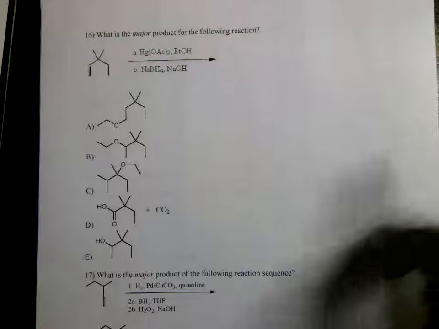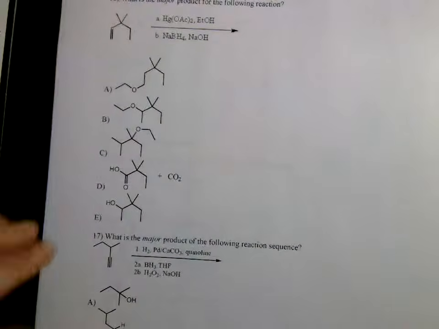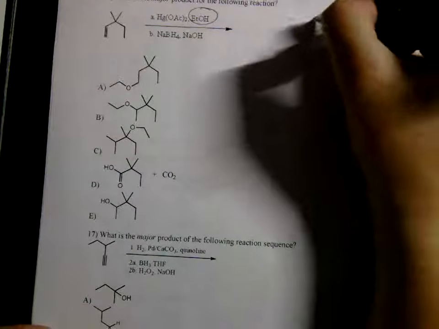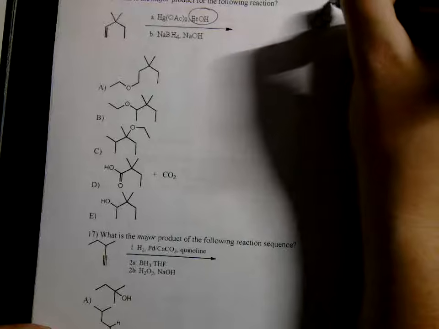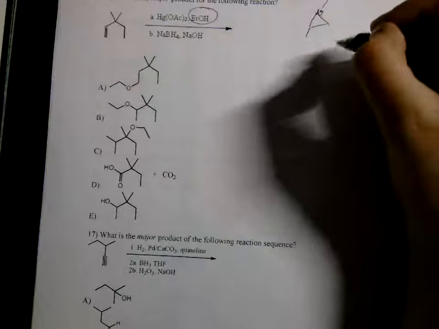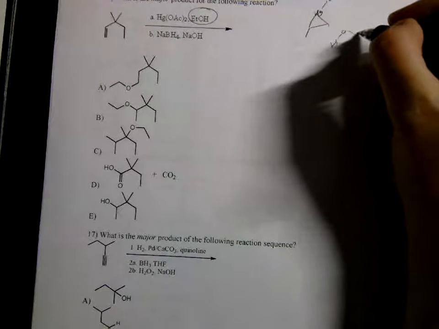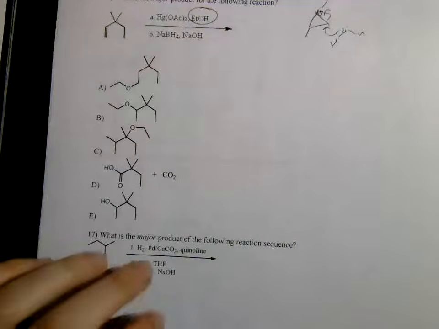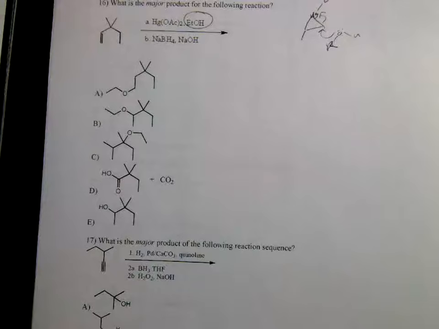I'm not going to go through this one again because we did go over the mechanism already, but I do want to point out that instead of the thing that's attacking being water, the thing that's attacking is alcohol. So when we have that triangle form where you've got the mercury where the double bond used to be, and you're going to have something attack, instead of water being what attacks, what's going to attack instead is an alcohol. So one of these is going to be an R group. That means instead of adding water across a double bond, you're adding alcohol across a double bond.